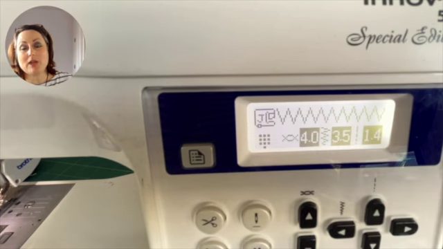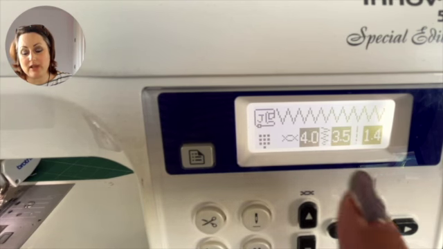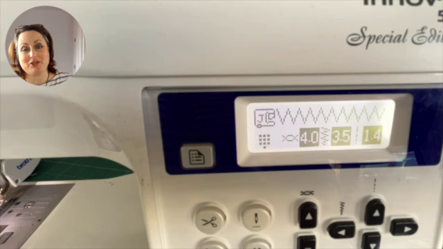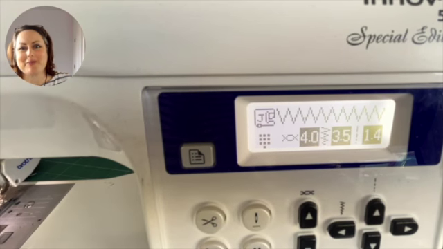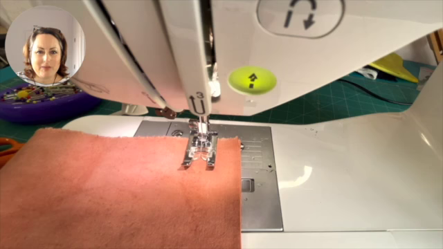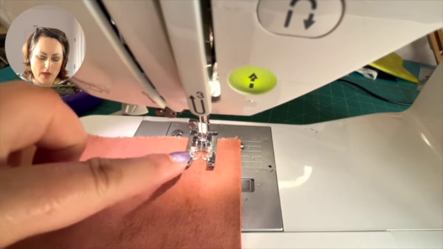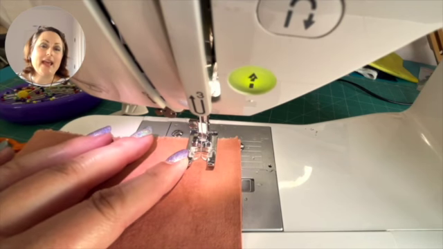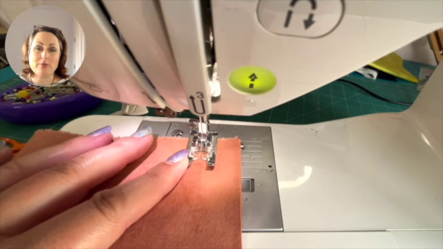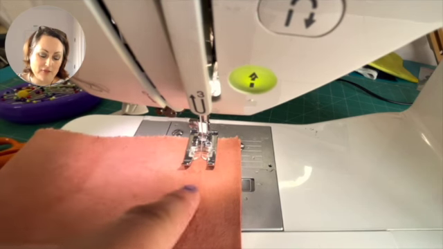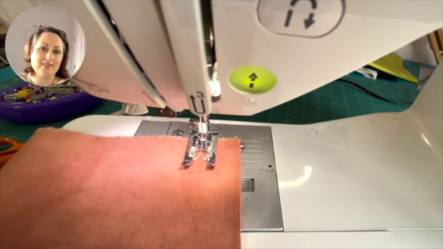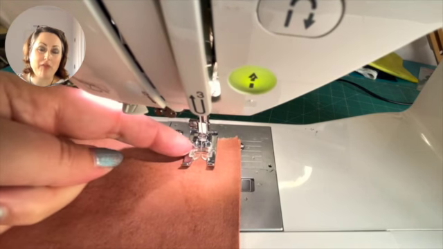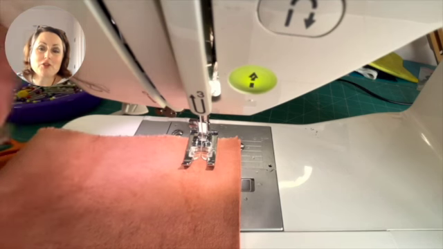So let me show you on the machine what happens when I stitch with those figures, and then what happens when I change one or both of them. Let's have a little play. Here we are then, all ready to stitch. Now I've got an open toe foot on my machine ready for a zigzag. If your machine has an open toe and your manual says use the open toe foot, then use the open toe foot. That's because your zigzag stitches go from left to right, and you need the hole big enough to take the zigzag. But if your machine says just use your normal foot, then just use your normal foot.